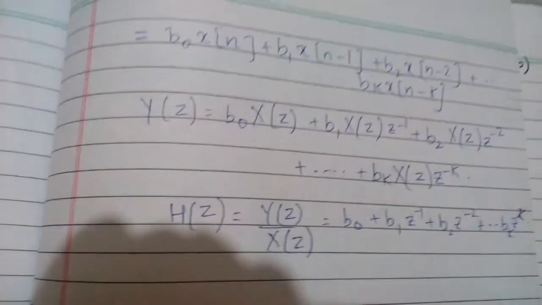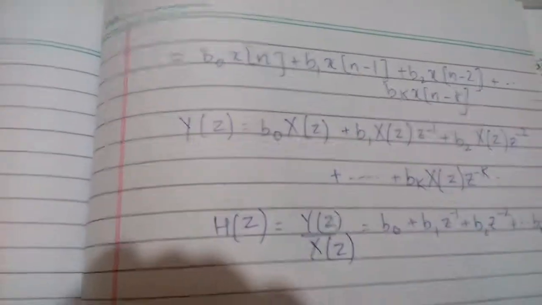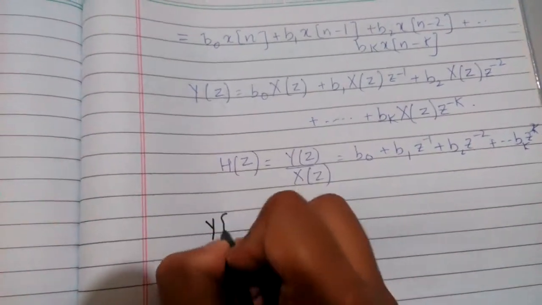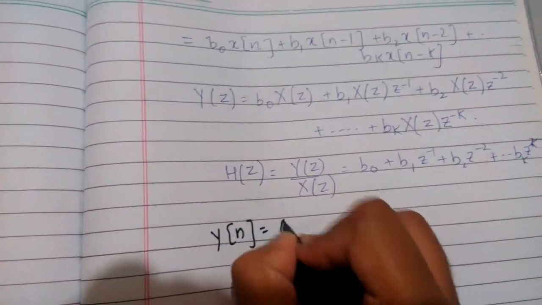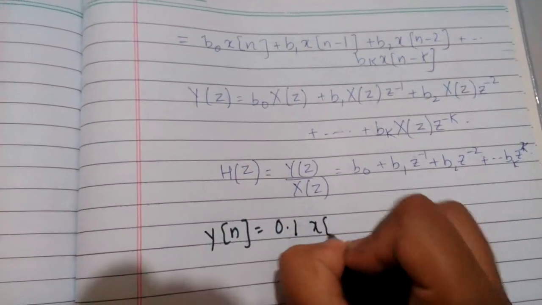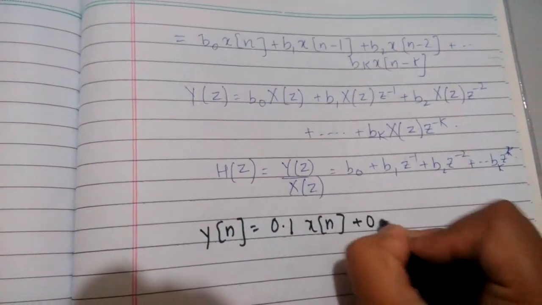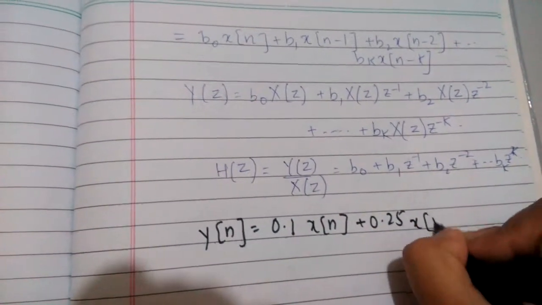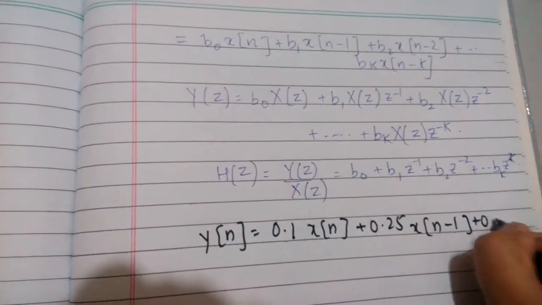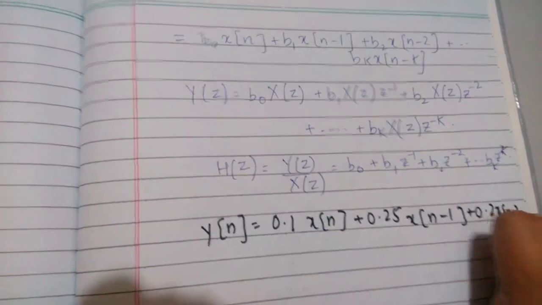Now I explain it through an example. For example, y of n is equal to 0.1 x of n plus 0.25 x of n minus 1 plus 0.2 x of n minus 2.